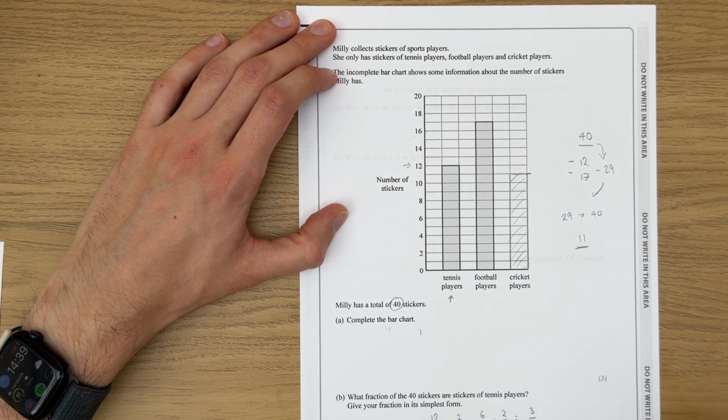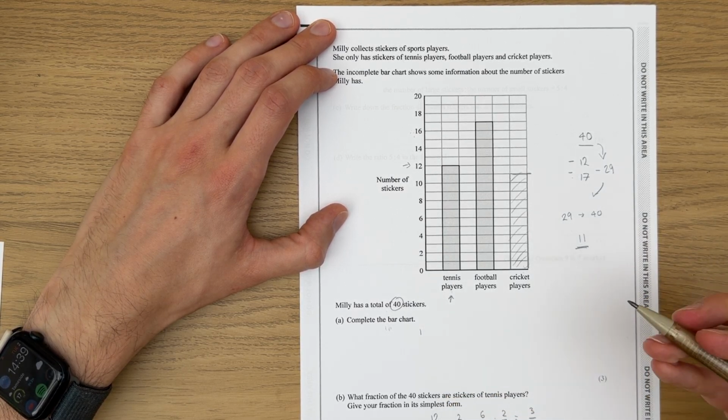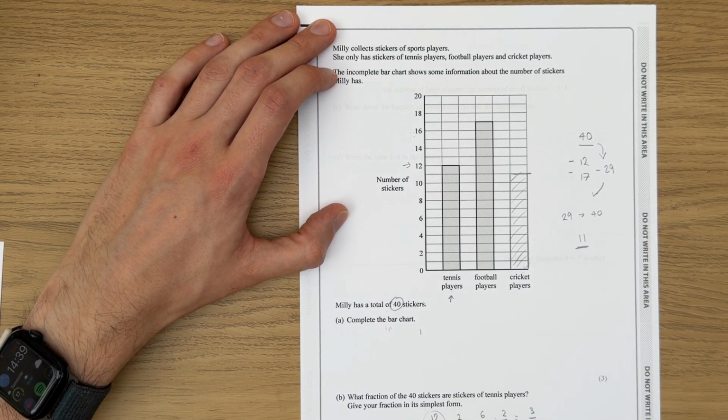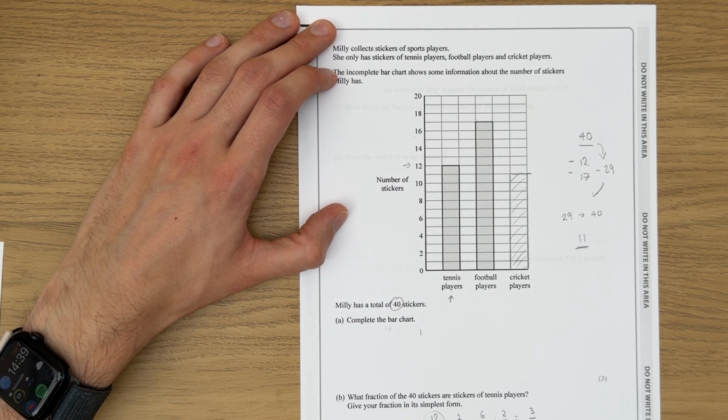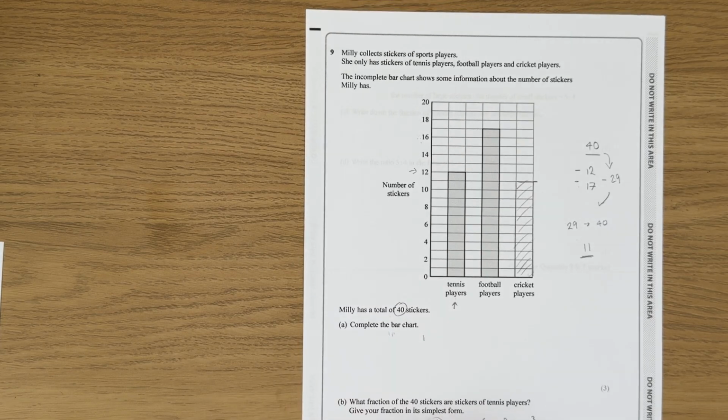Some questions like this will ask for the simplest form because we could have just stopped here. But it's important to have a look at the numbers and see what can we divide these two by? What same number can we divide these two by to get a simpler fraction? And in this case, that's what we've done.